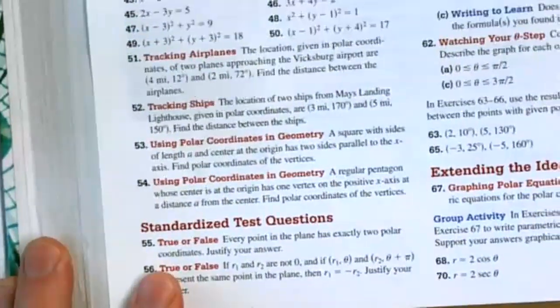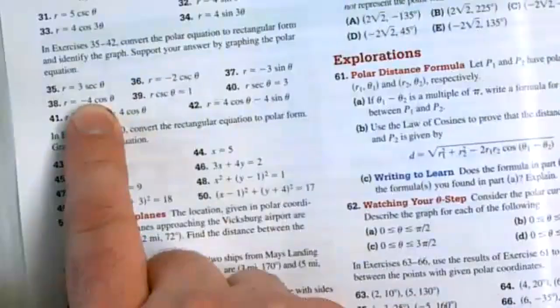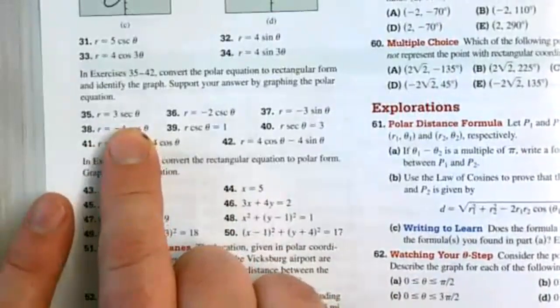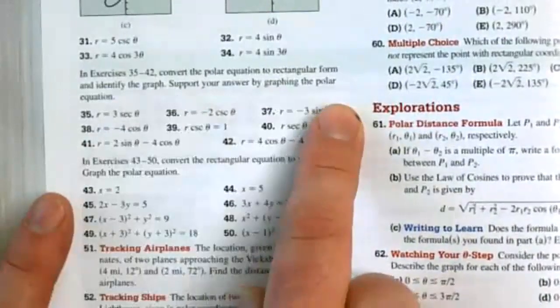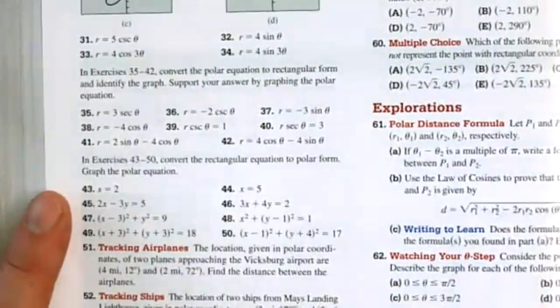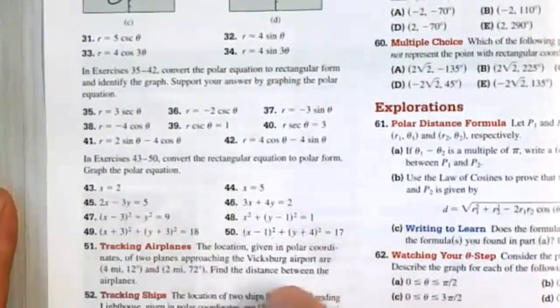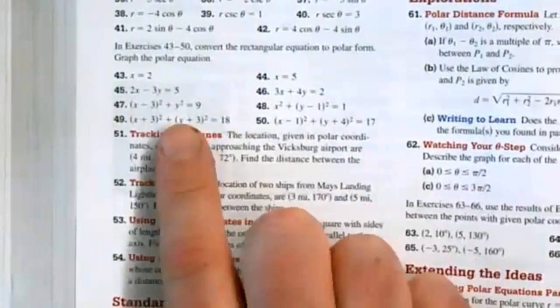35 to 49. Oh my gosh, that is so many. All right, 35. Let's look at this. Convert a polar equation to a rectangular one. And then it says support by graphing. So just graph it in your polar and make sure it matches up to your rectangular. Yep, those all look very familiar, very similar to problems that we did. And then 49 is the opposite, same deal.